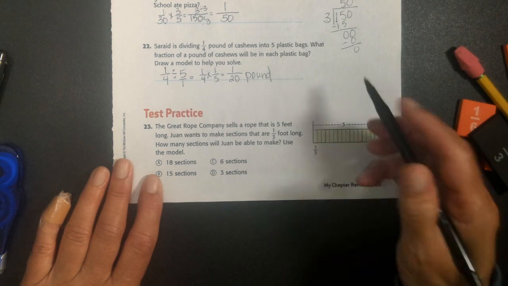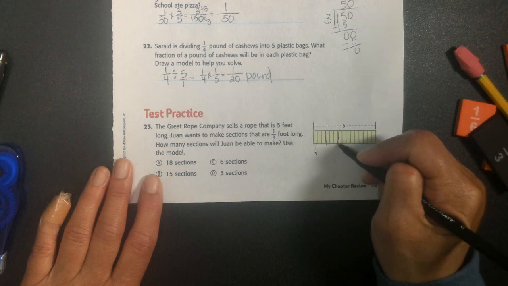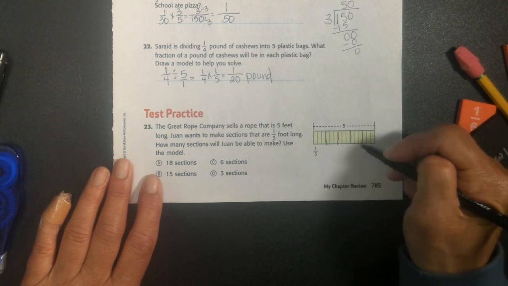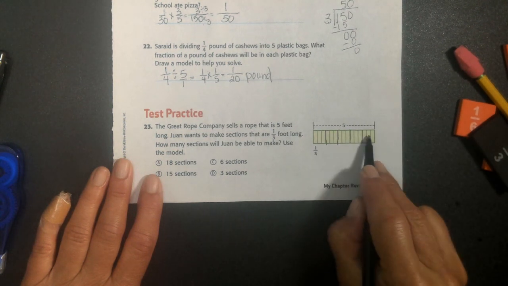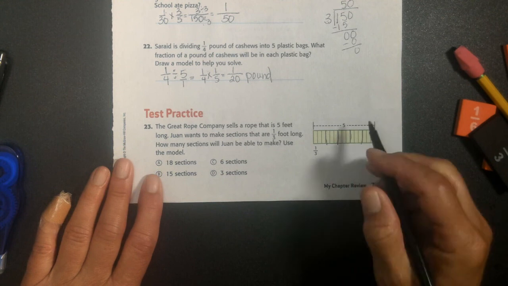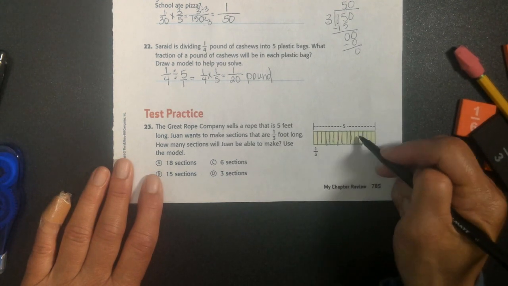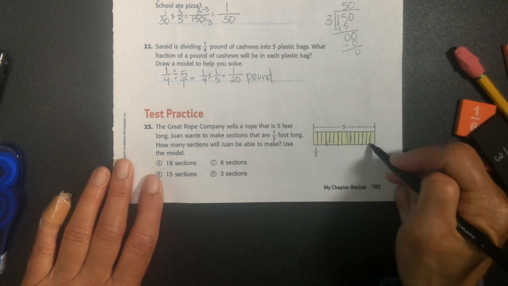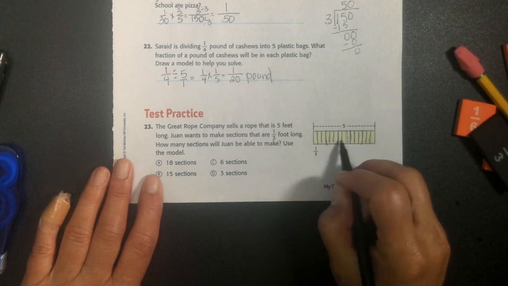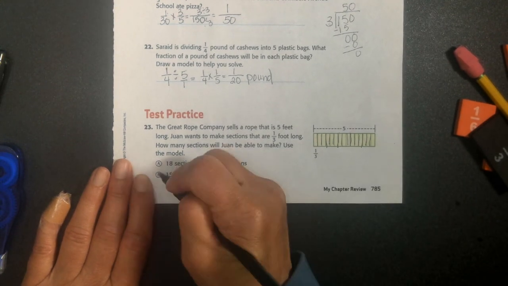So I'm going to take my 1, 2, 3, 4, 5, I have 5 sections. I'm breaking each section up into thirds. So now I'm going to do 2, 2. And I could count all of these pieces. And hopefully you could see we'll have 15.